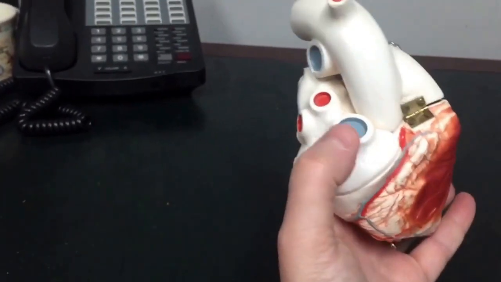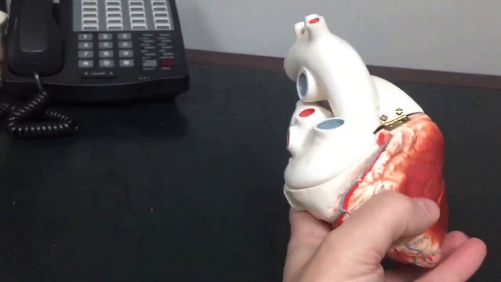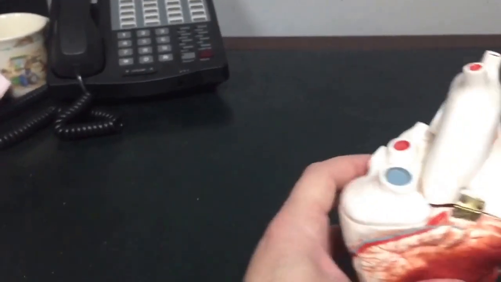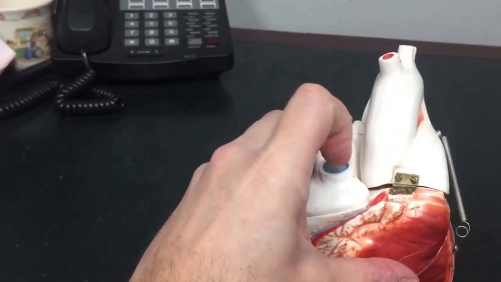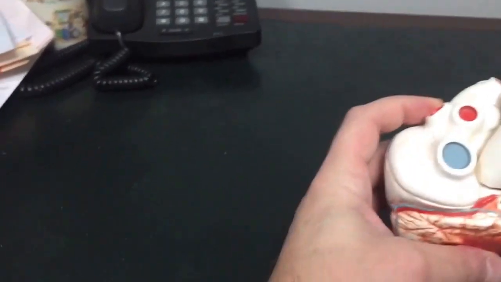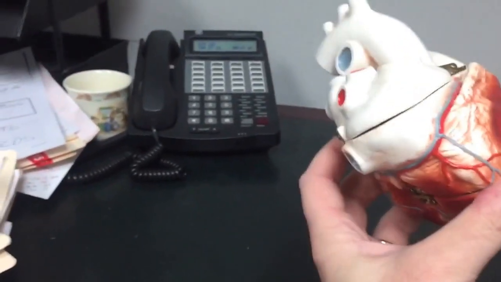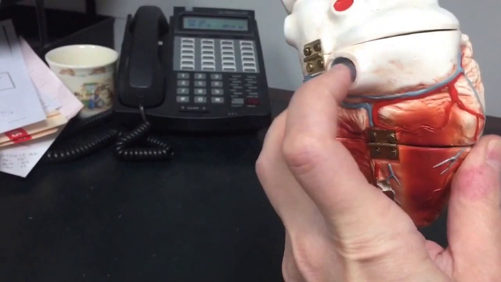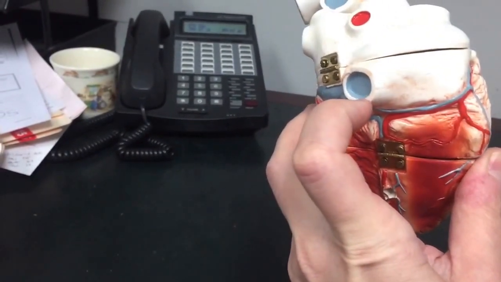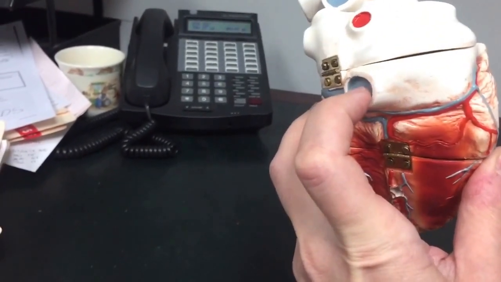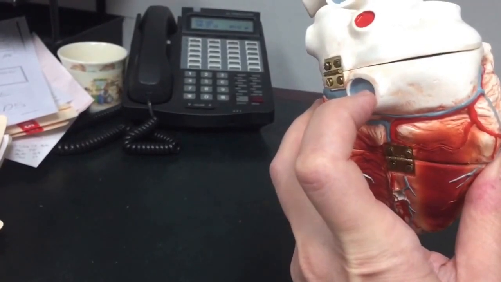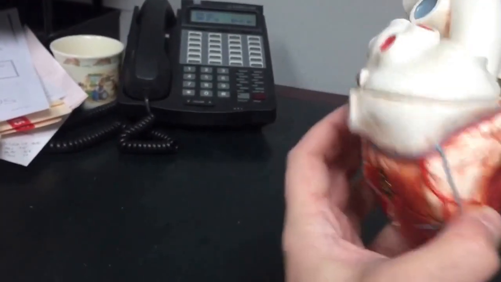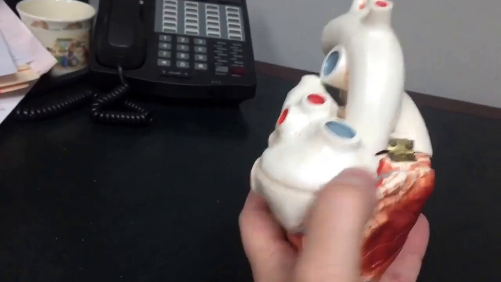Here, coming from the head and neck vessels, is the superior vena cava, draining practically straight down into the right atrium. And here, coming from below, venous blood from the lower body comes into the inferior vena cava, and they all drain into the right atrium here, you see?